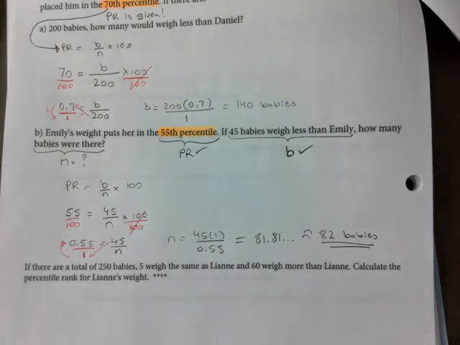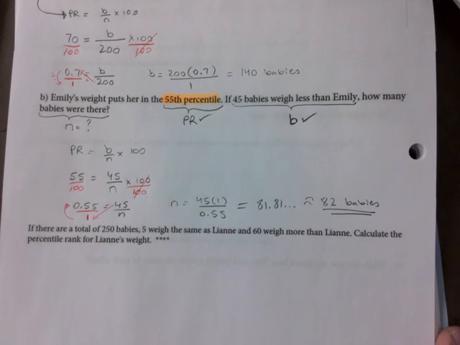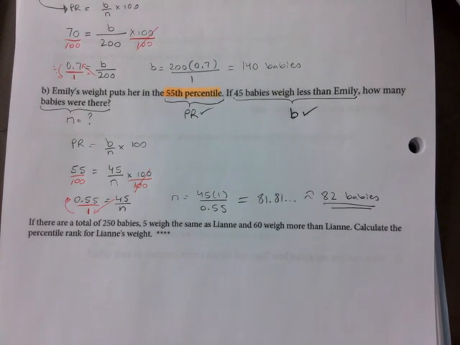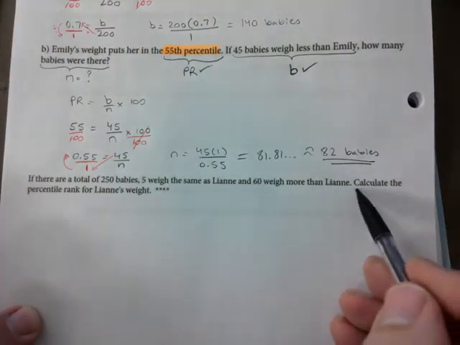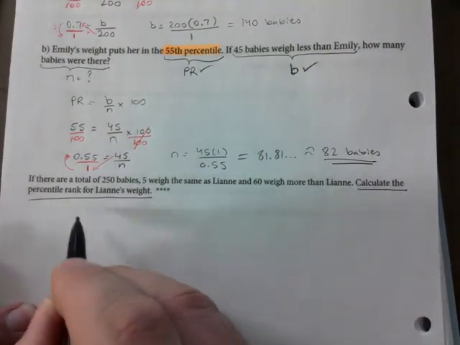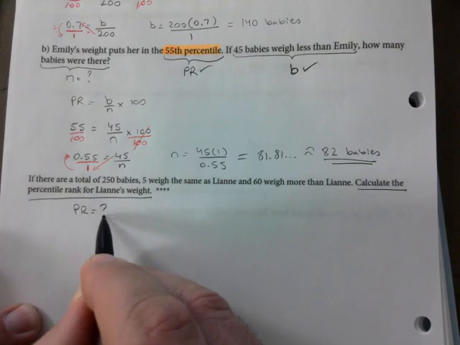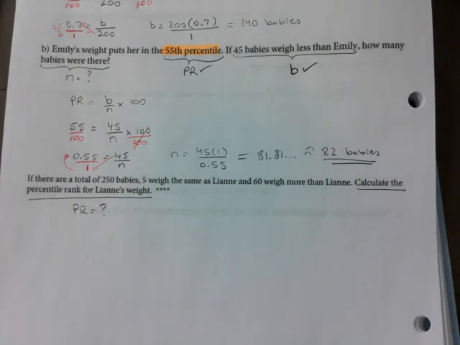I want to pick your brain a little bit. Can you try? This is not a backwards scenario. This is just trickier. I'm asking you to calculate the percentile rank, right? So PR is unknown here. Would you be able to calculate the percentile rank based on the information I give you? Try it, please. Just see if you could figure it out.